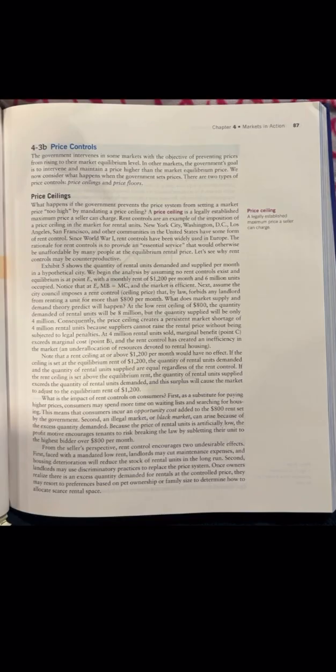From a seller's perspective, rent control encourages two undesirable effects. One, faced with mandated low rent, landlords may cut maintenance expenses, and housing deterioration will reduce the stock of rental units in the long run. Second, landlords may use discriminatory practices to replace the price system. Once owners realize there's excess quantity demanded for rentals at the controlled price, they may resort to preferences based on pet ownership or family size to determine how to allocate scarce rental resources.